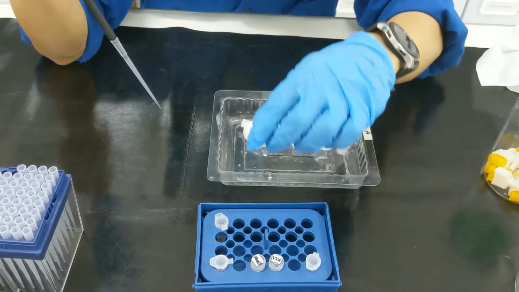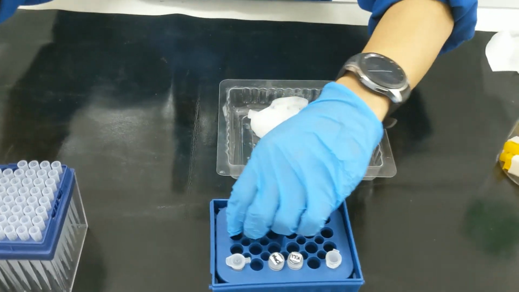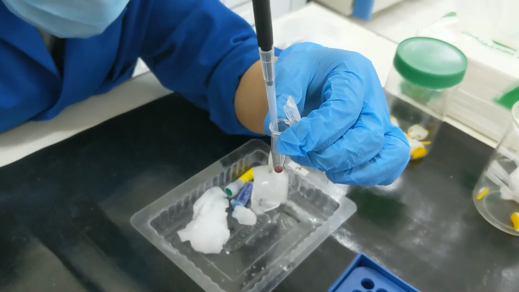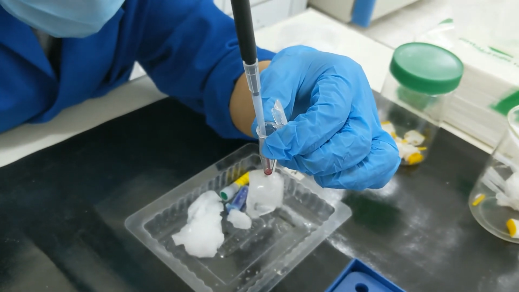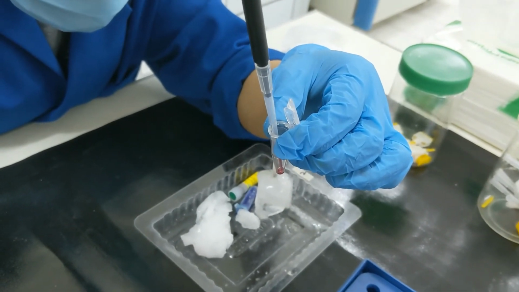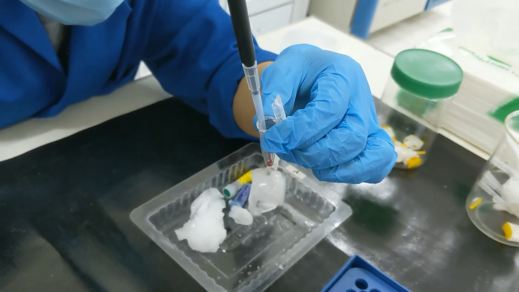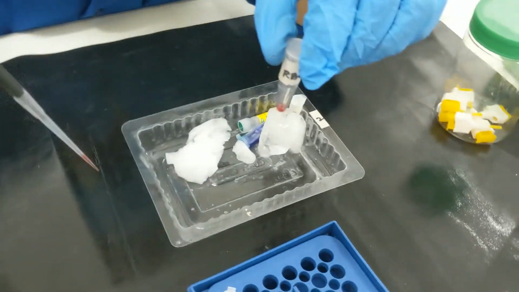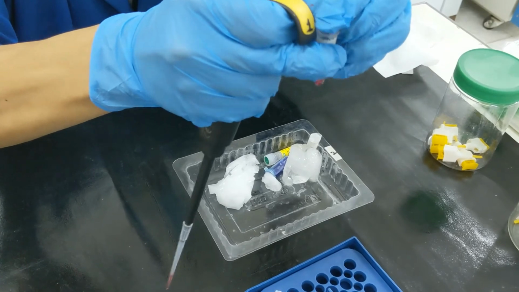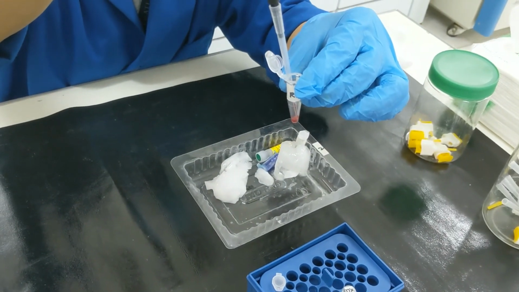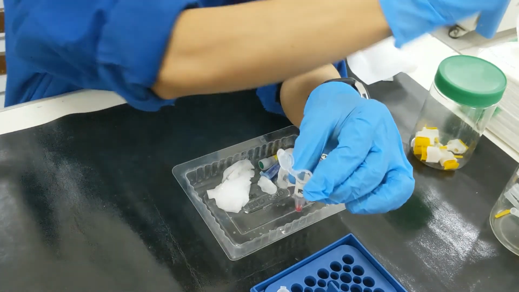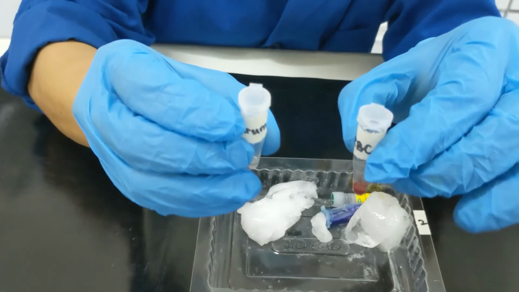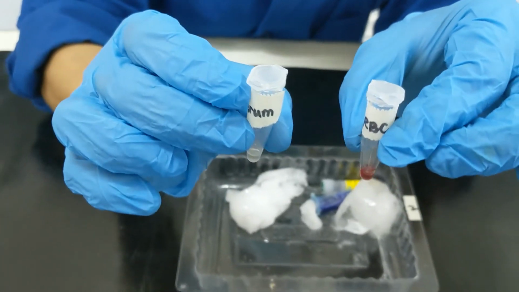So take note, we are labeling this with RBC, but this is our cell lysate sample. So let's just make sure that we have aspirated all of the supernatant and transfer these to our cell lysate sample. So we now have two samples to be analyzed, the blood serum and the cell lysate sample.